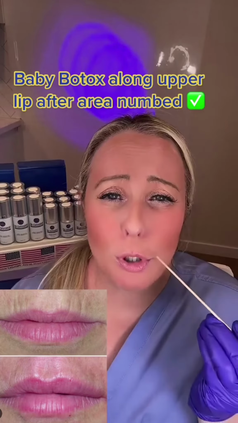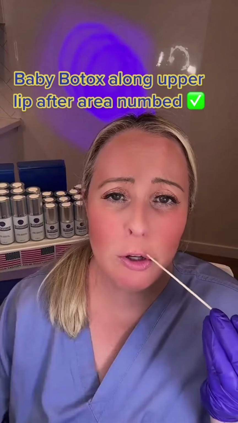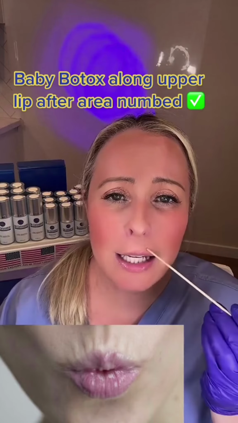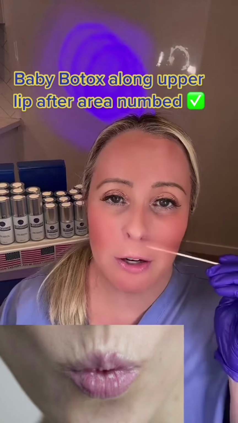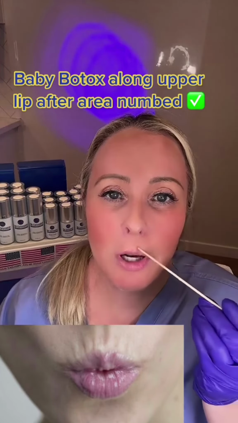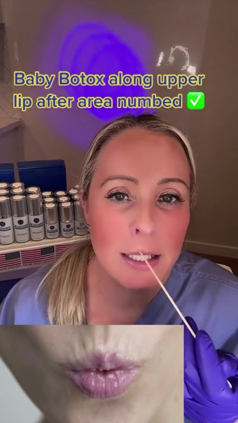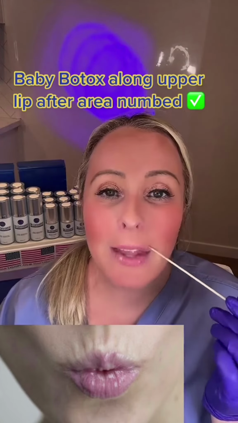The next thing that can be done is to have a sprinkling of Botox along here. If you ask someone to purse their lips, you can literally put half a unit or a quarter unit into each of the lines, and not up high because that will stop the mouth lifting up, just above the vermilion border. So it's just a sprinkling. Sometimes I do a little zigzag as well, and that tends to do quite well.